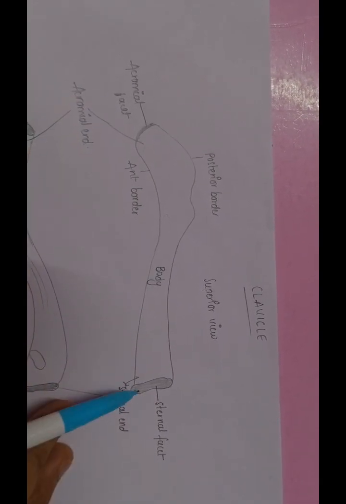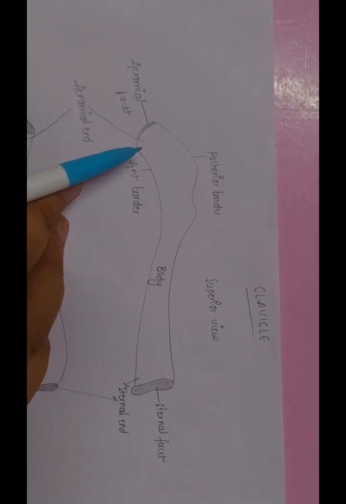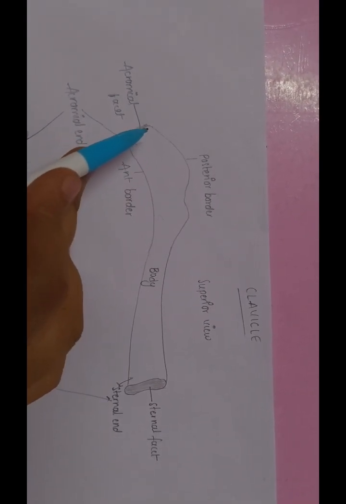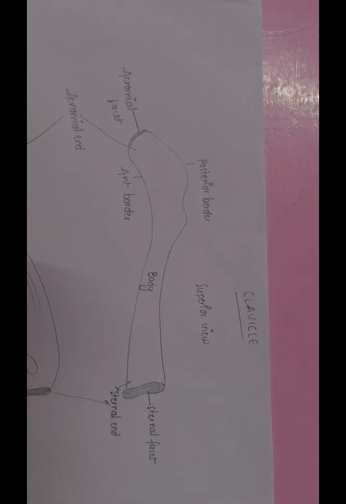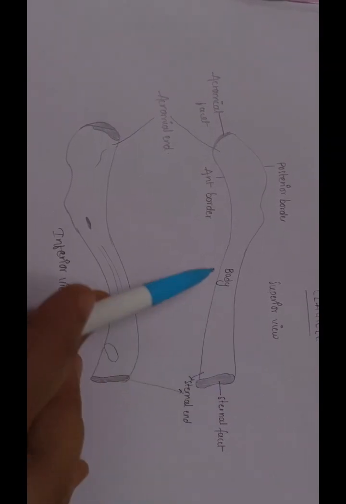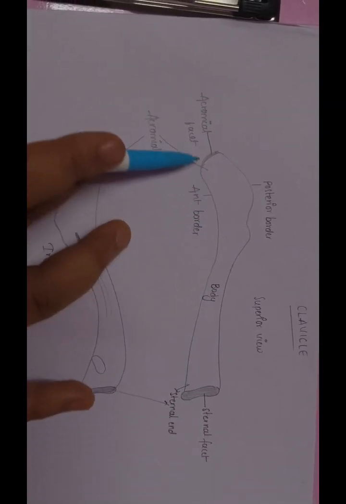The medial end is also called the sternal end. The lateral end is also called the acromial end. This one. And we have the acromial facet here and the sternal facet here. The shaft is also divided into the medial 2/3 and the lateral 1/3.